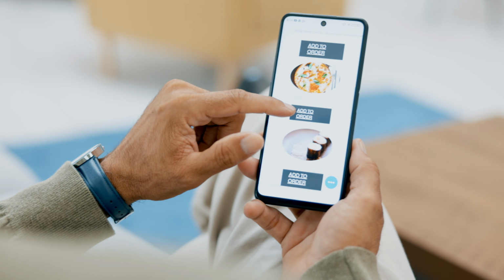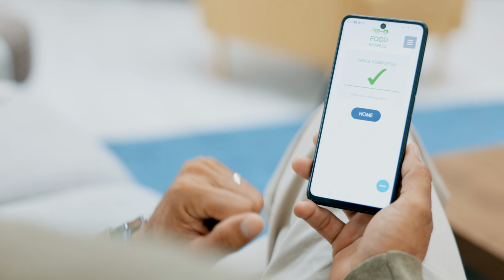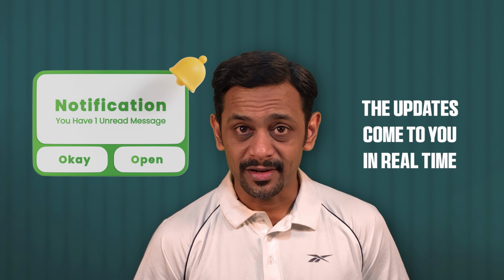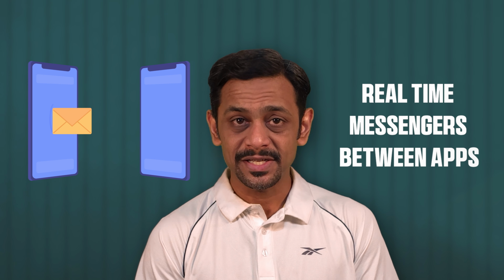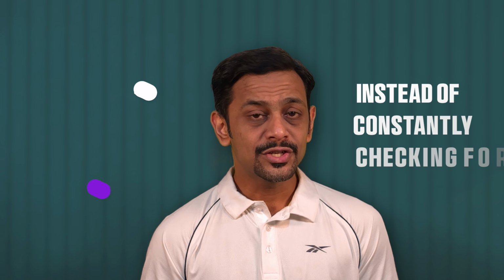You know, when you order food online and you instantly get updates like confirmed order and out for delivery, you don't have to refresh the app or keep checking. The updates just come to you in real time. So how does this work? This happens because of something called a webhook. Webhooks work as real-time messengers between apps. Instead of constantly checking for updates, they push information the moment something happens.